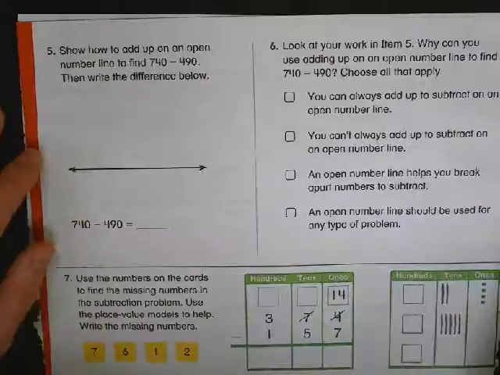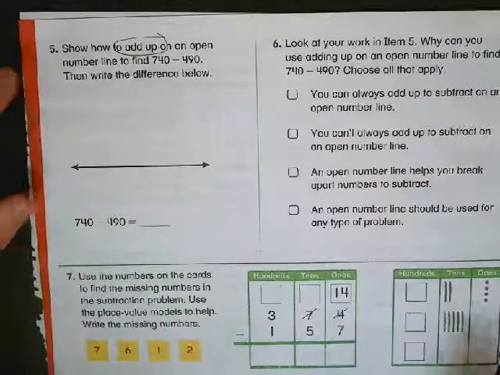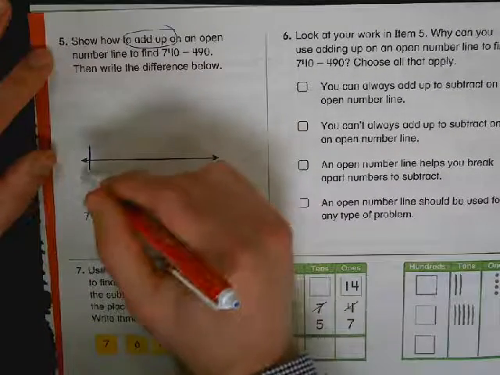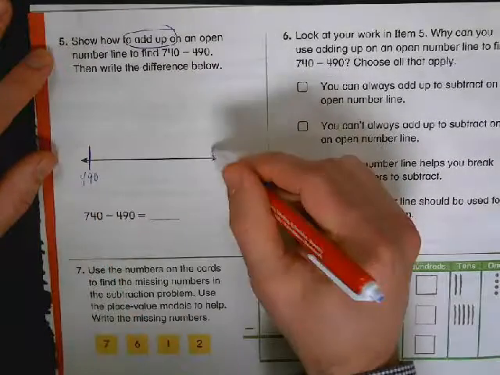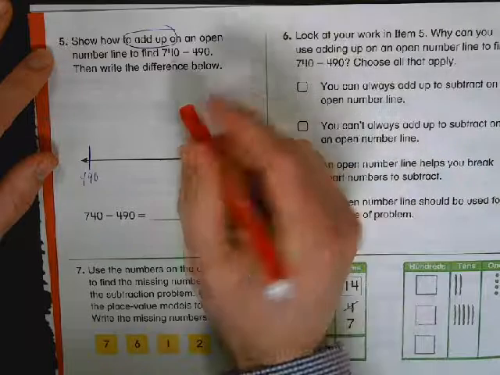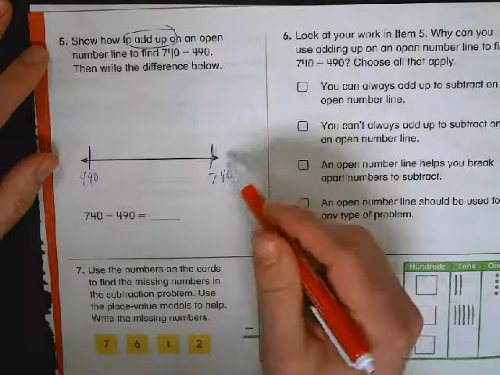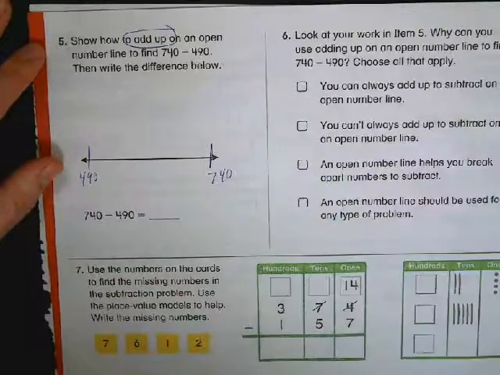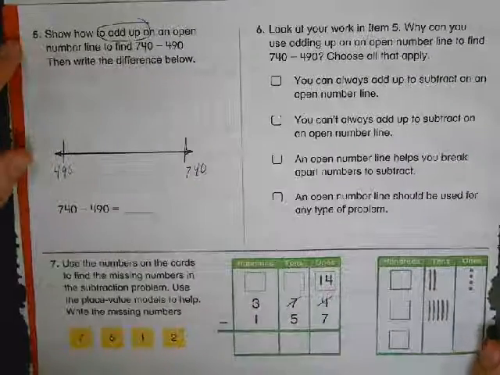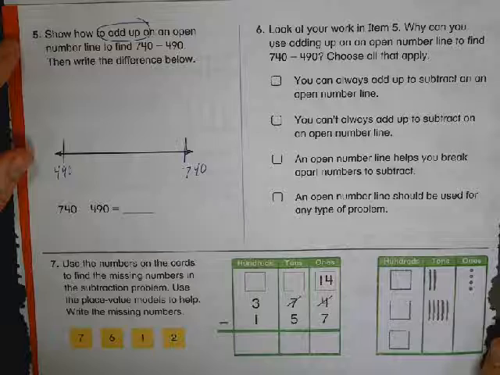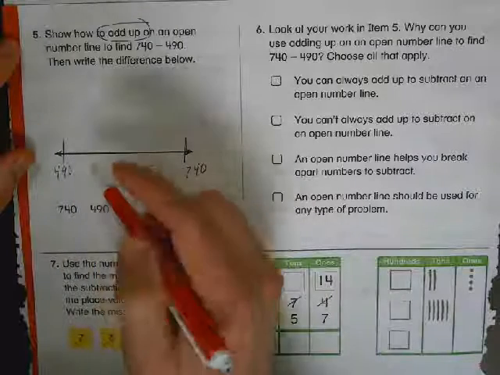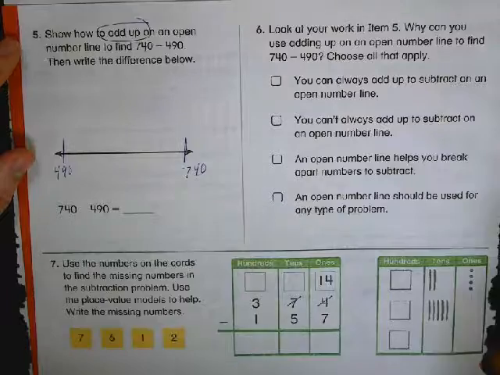On the back, show how to add up on an open number line. Add up. What does that mean? If it says add up on a number line, that means you're going to add up from 490 to 740. So here you're going to subtract 740 minus 490. If it was go back on a number line, you'd start at this 740 and hop back. This is adding up. So you're going to start at 490 and you're going to get to 740. How do you do that?